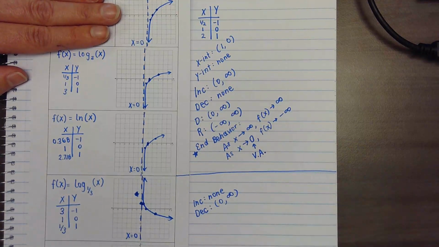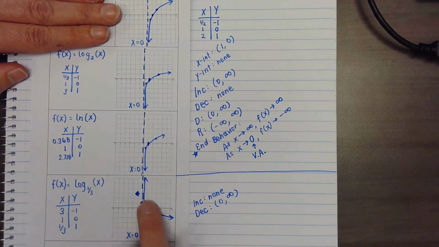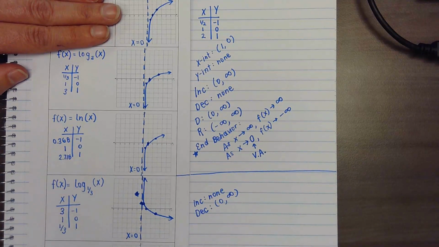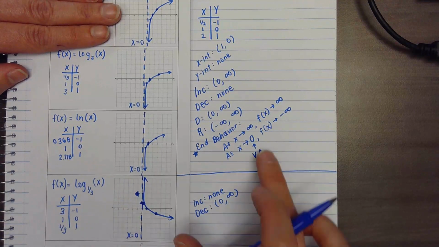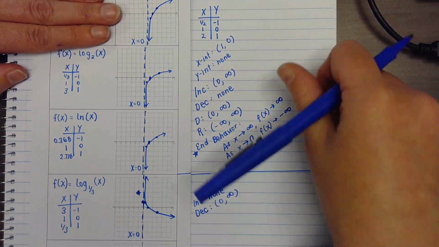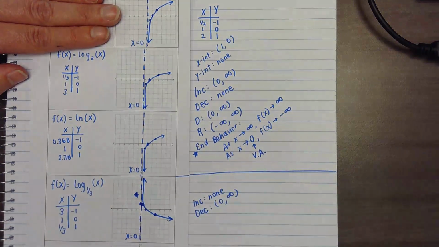My end behavior would be different. As x approaches infinity, this has a decay base. As x approaches infinity for this one, I would be going down to negative infinity. And then as x approaches 0, the asymptote, the function's going up. So it would be the reverse of when I had a growth base.